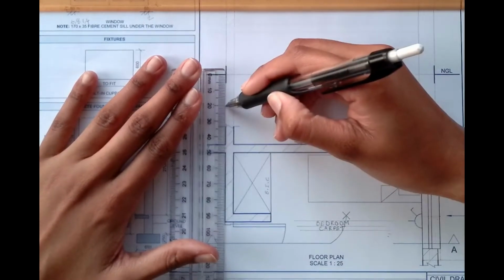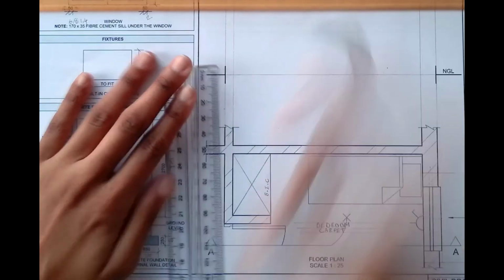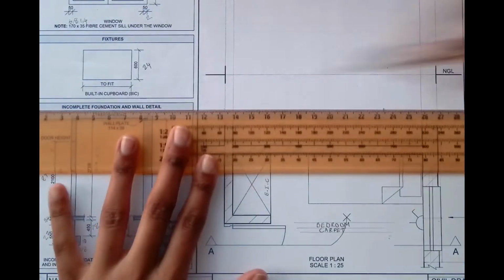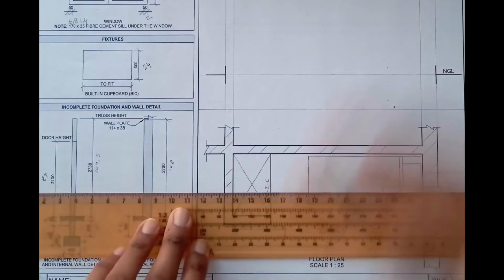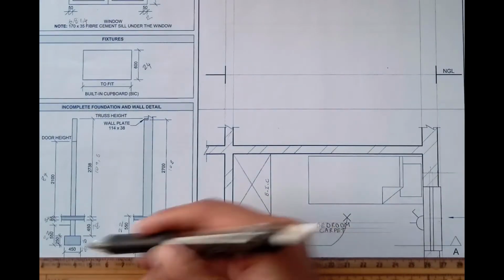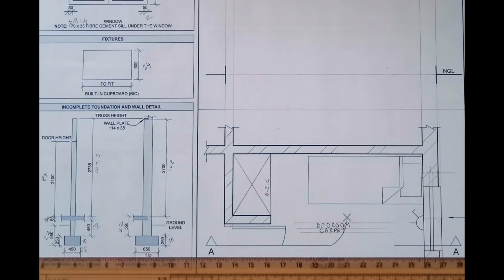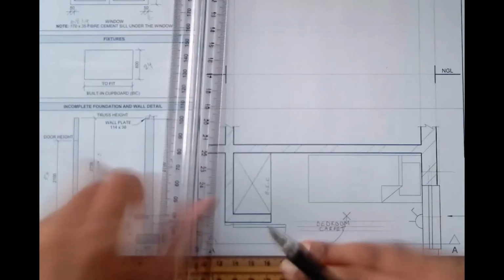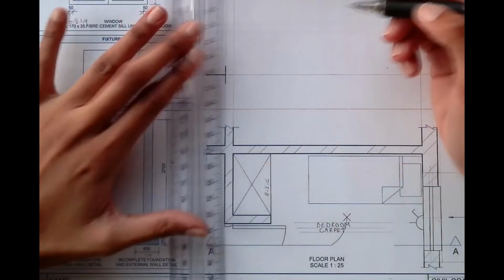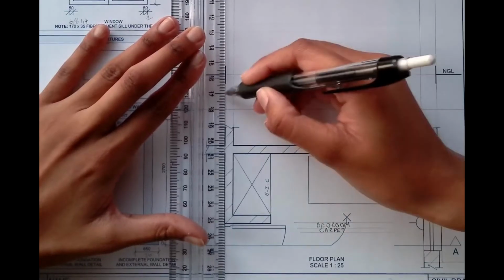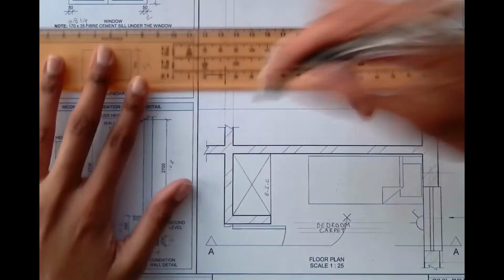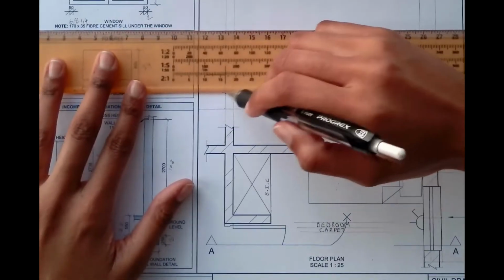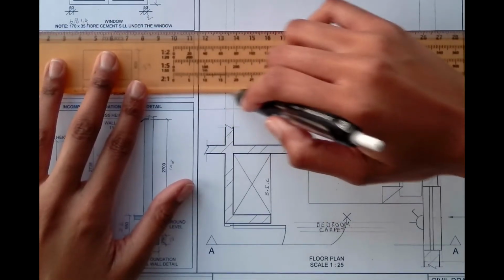Then I will know that my concrete starts on this line, and the height of our concrete is 10. So I'm going to go 10 millimeters up, mark it here, and then just ensure that I have that line and that one there.